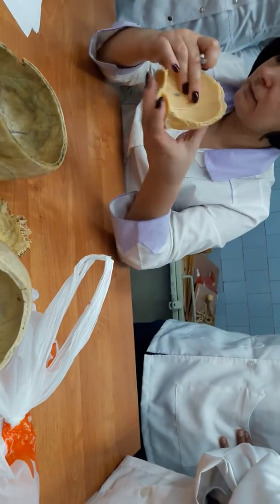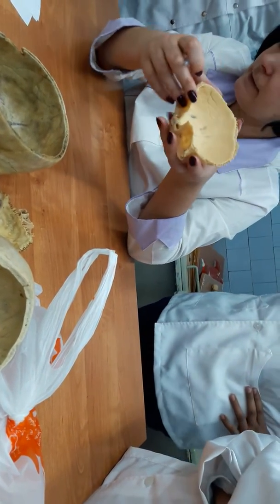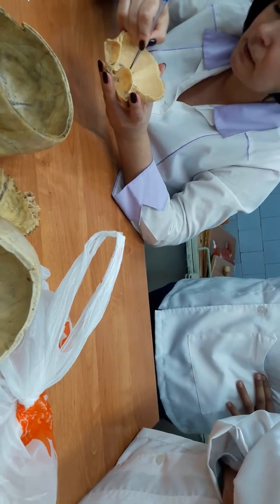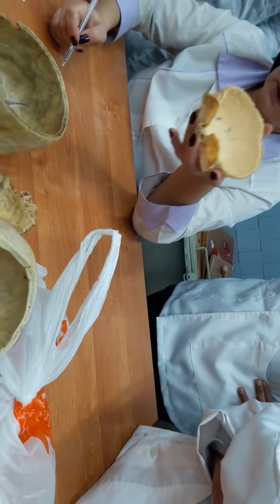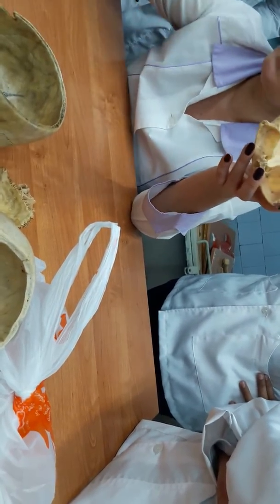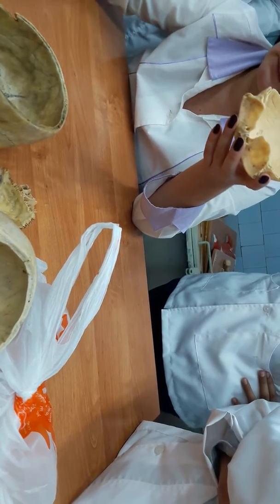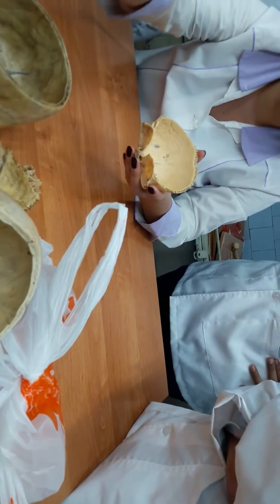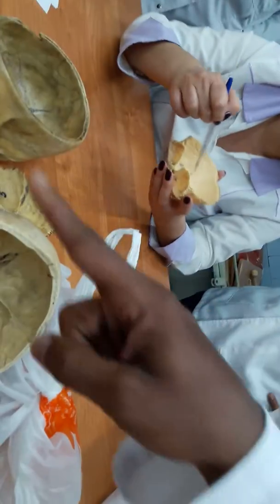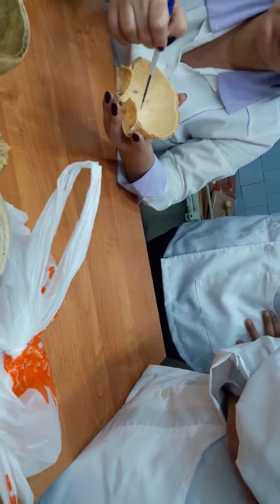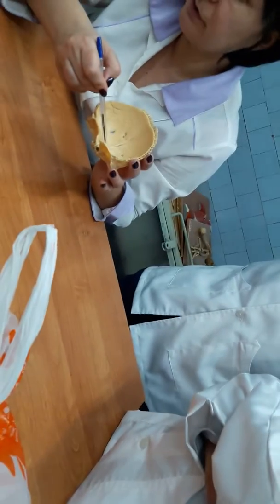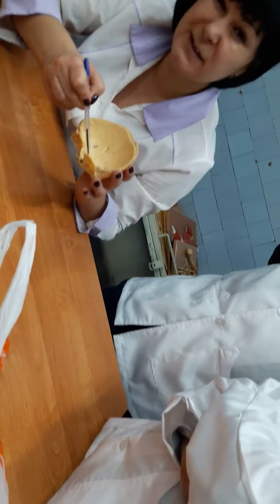On the internal or cerebral surface, the squama has the groove for the superior sagittal sinus, like the parietal bone. And also you can see the internal frontal crest.